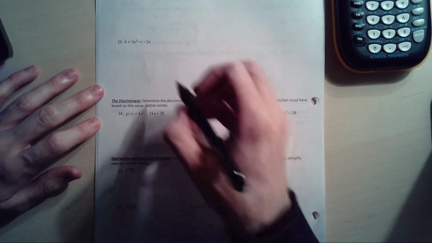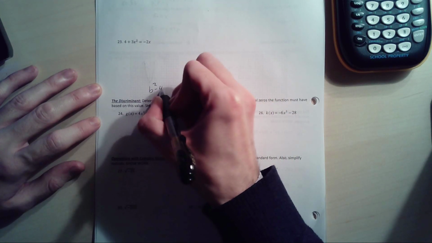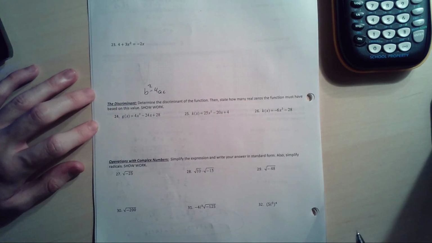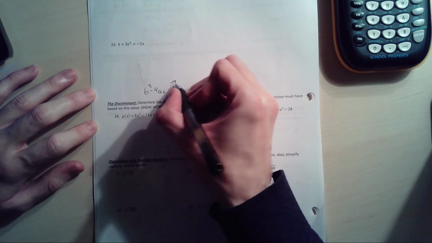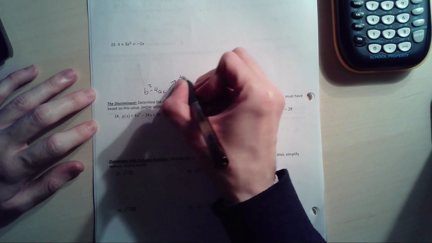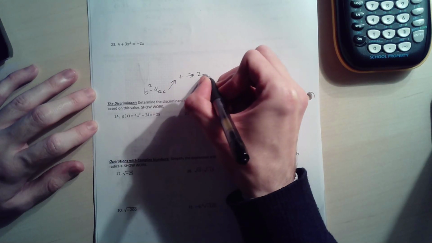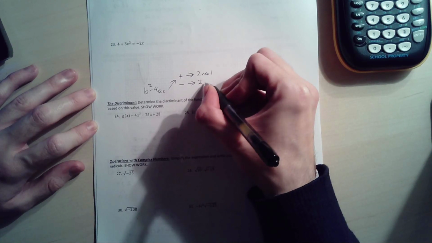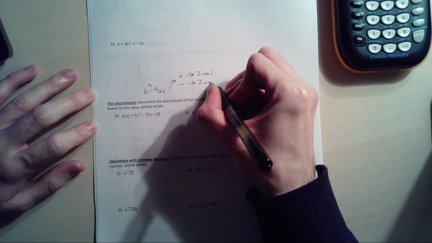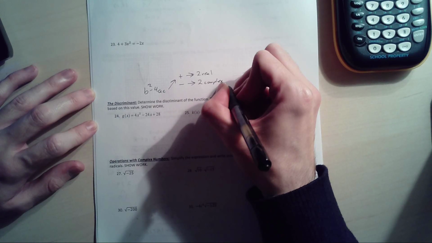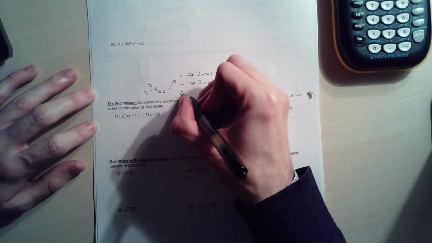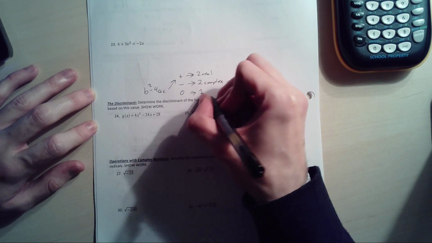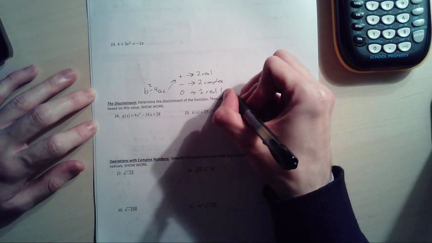But basically, the discriminant is simply the b squared minus 4ac that is under the square root sign in the quadratic formula. What happens is if this guy is a positive number, you're going to end up with 2 real answers. If this guy is a negative number, you're going to end up with 2 imaginary answers, which we're going to call complex. And if it's equal to 0, you're going to have 1 real solution that is called a double root.